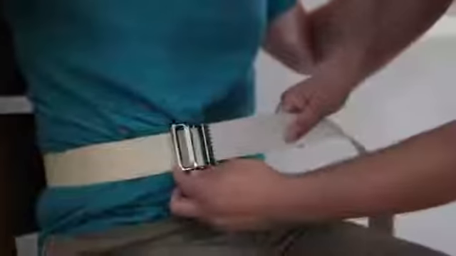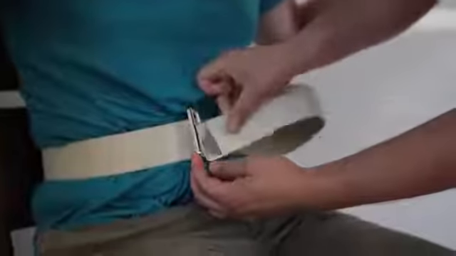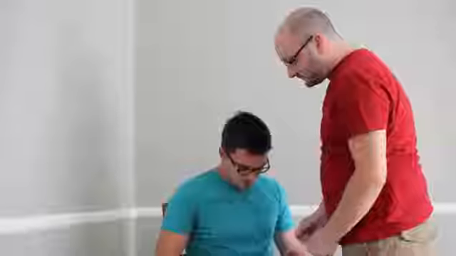We put the gait belt around their abdomen and it needs to be tight so that it's not going to slide. Know that when the patient stands up, the gait belt is going to be looser because their gut is not going to be stuck out as far. This is the proper application of a gait belt.